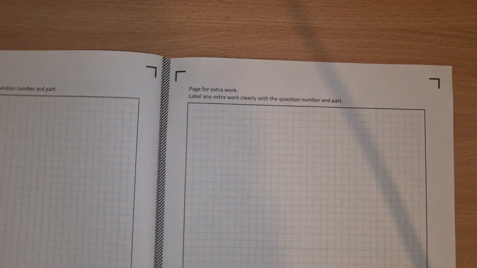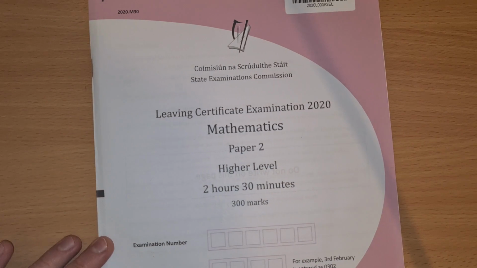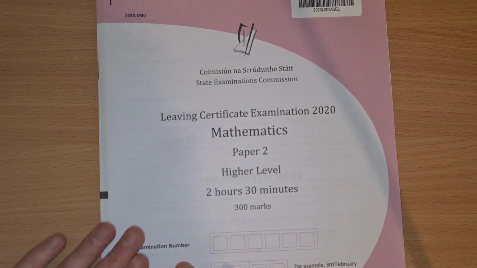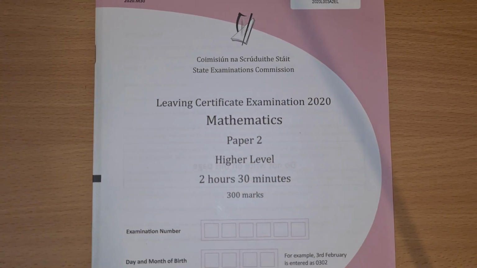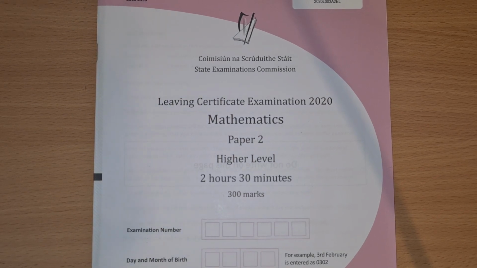So that's the end of that paper. As I said, question 8, probably the hardest looking question so far. The rest of them I think should be okay.